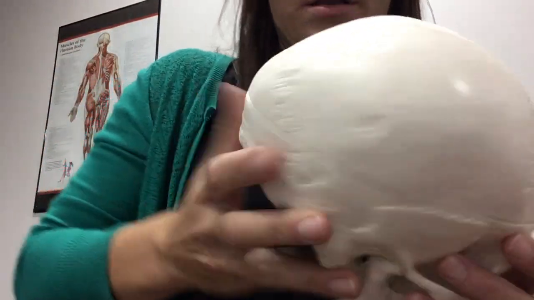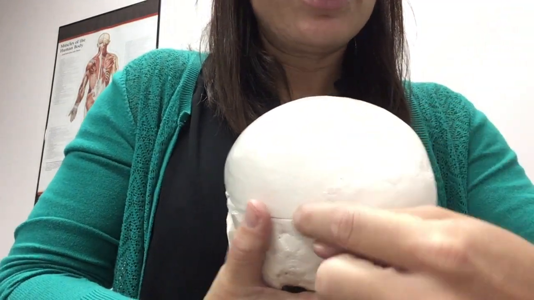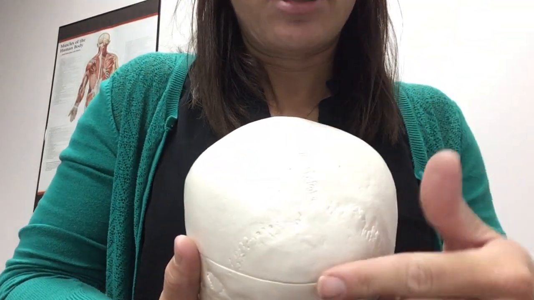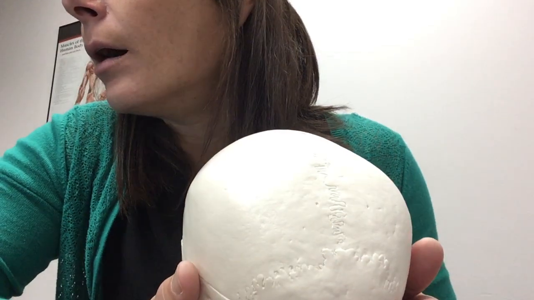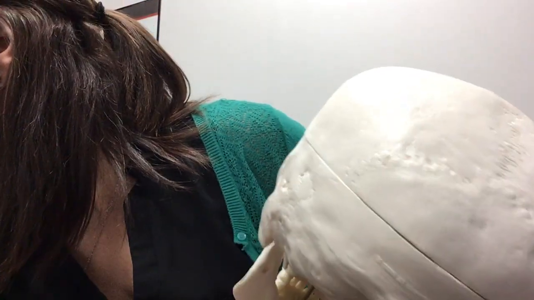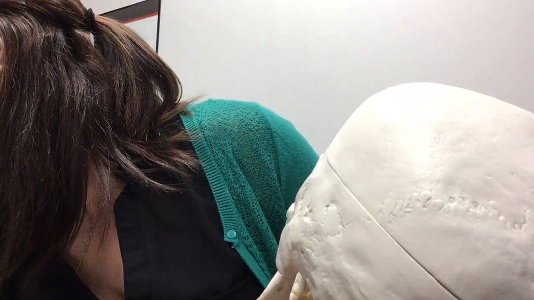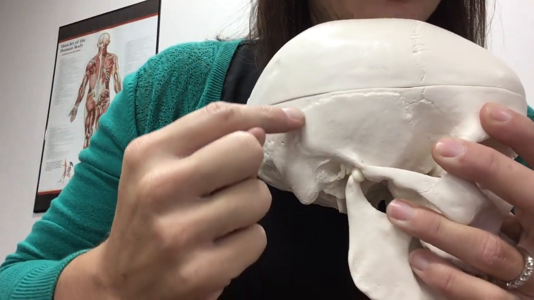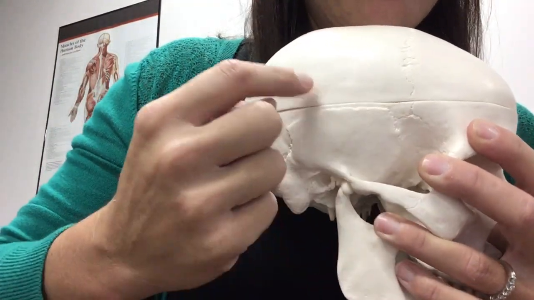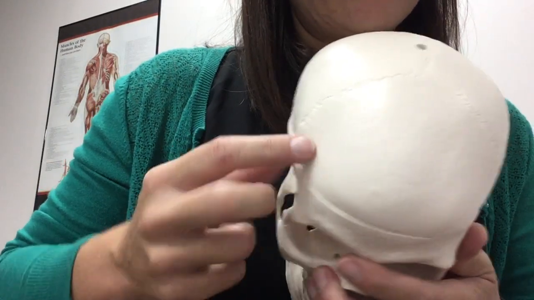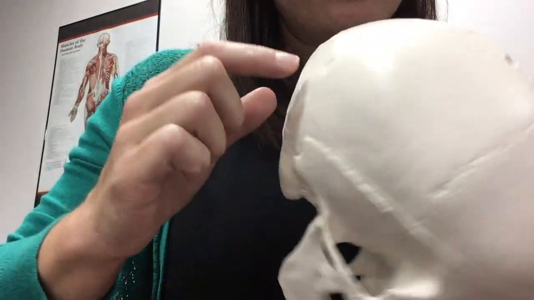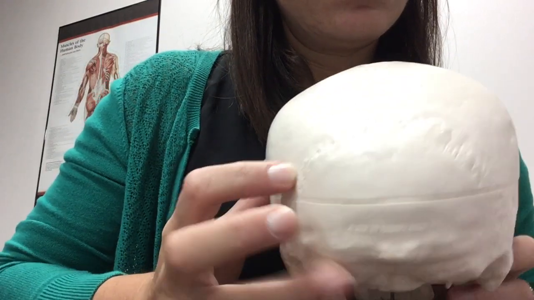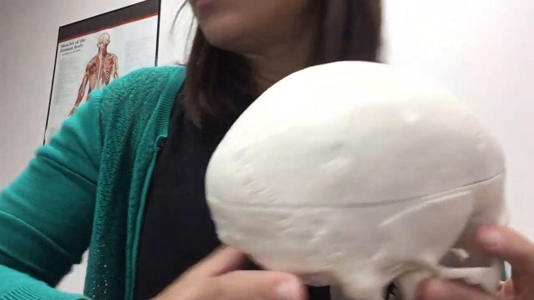Lambdoidal suture goes along the back. So lambdoidal suture is this one that separates my parietal and my occipital bone. And then my squamous suture is on the side, if you can kind of follow the line here, which is separating my temporal bone from my parietal bone. So hopefully you saw all of those. Coronal, sagittal, lambdoidal, and squamous. So hopefully you're able to see all of those.